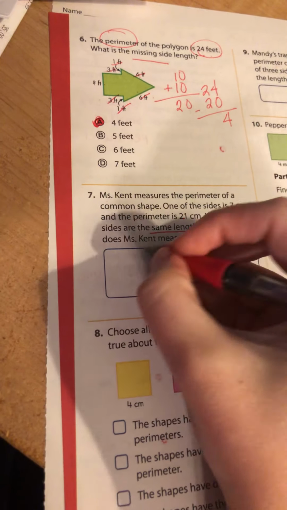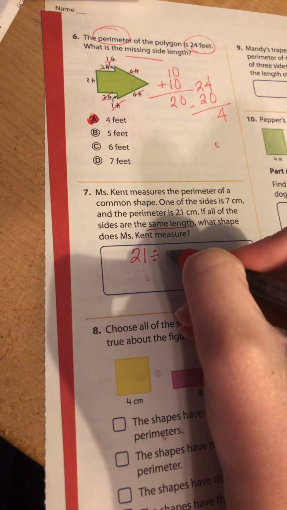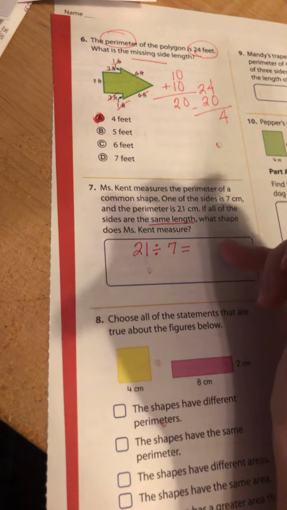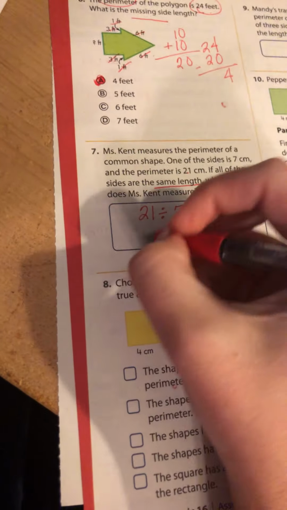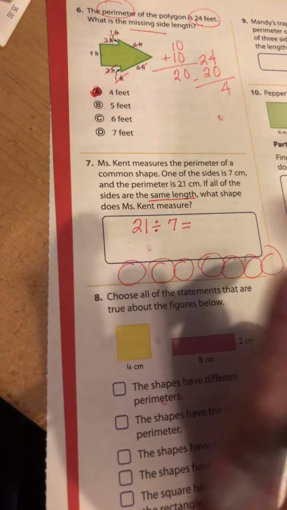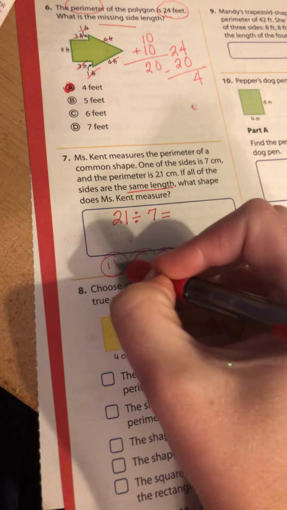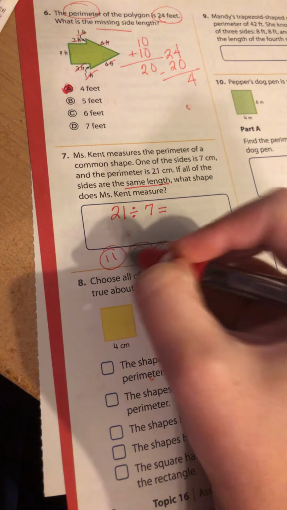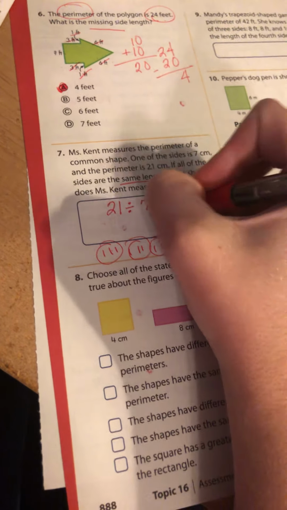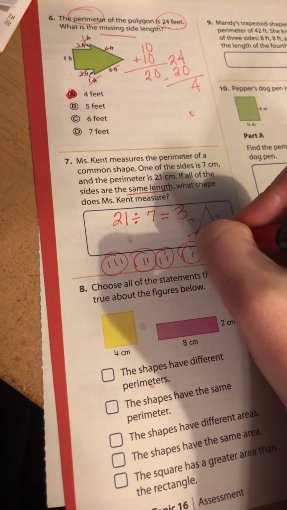So number 7 on your test, boys and girls, you have to divide to see how many sides. I have 21 centimeters. I'm dividing them equally. If you don't know how to divide, and I tell the kids this all the time, use equal groups. 1, 2, 3, 4, 5, 6, 7. 7 groups. Everybody gets one till you run out. 1, 2, 3, 4, 5, 6, 7, 8, 9, 10, 11, 12, 13, 14, 15, 16, 17, 18, 19, 20, 21. There's 3 in each. What shape has 3 sides? Triangle. So it'd be 7, 7, 7.